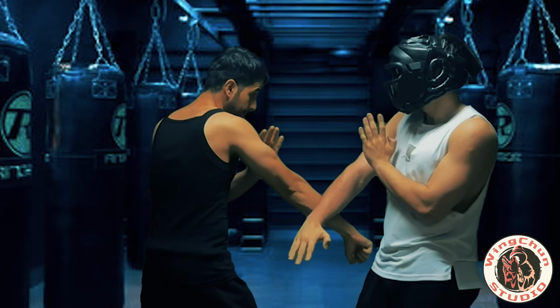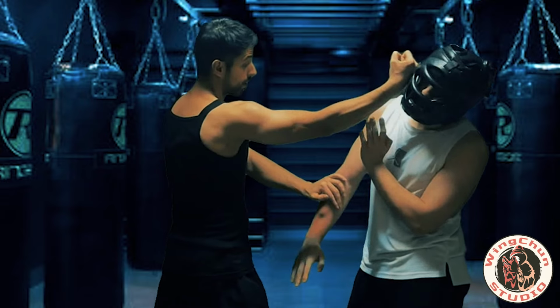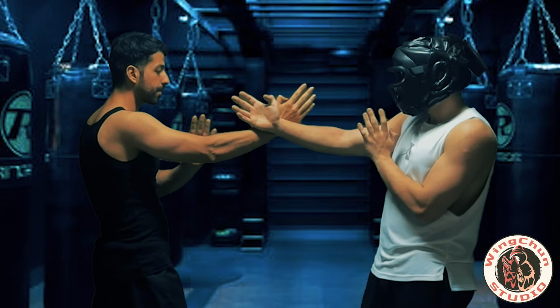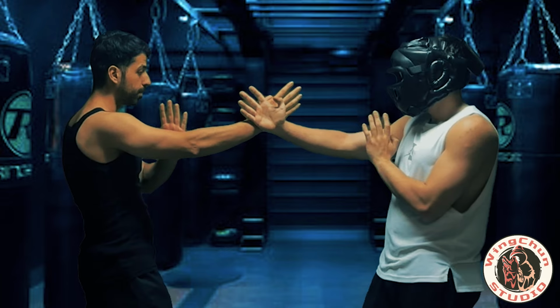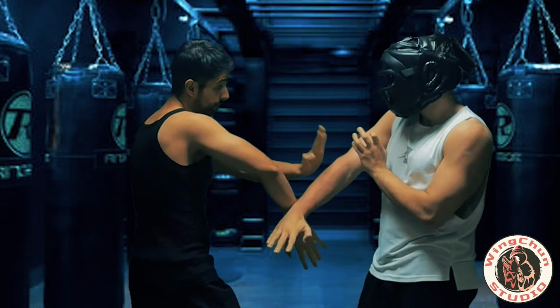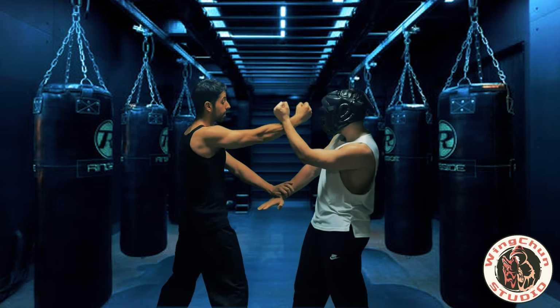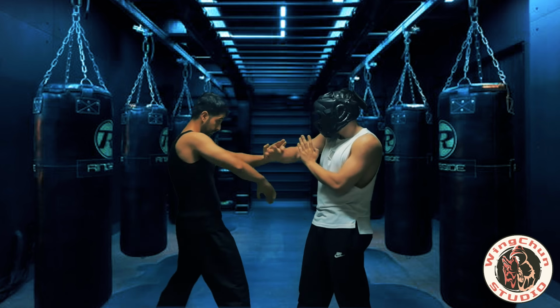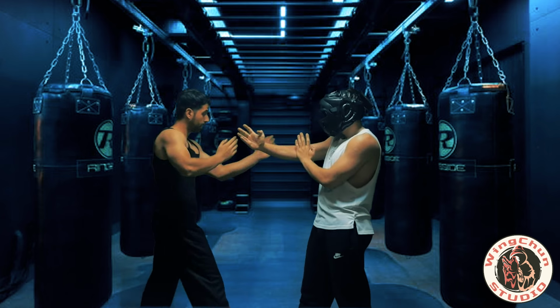Tips and mistakes in the first technique. Be sure to do pak sao from the opponent's wrist to deflect the opponent's hand, so that the opponent's hand is deflected more easily. At the time of the attack, the closer your pak sao targets are to the body, the easier it is for the opponent's hand to be deflected. But to defend this technique, be sure to use the part of the wrist closer to the body.